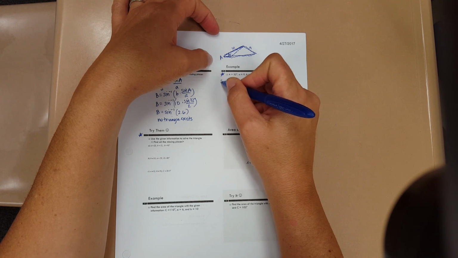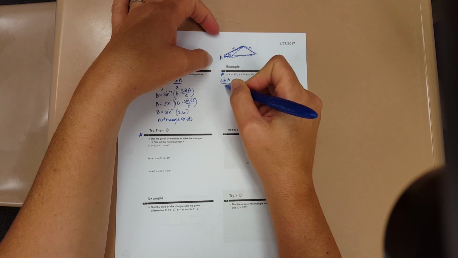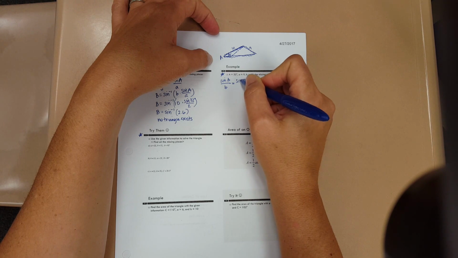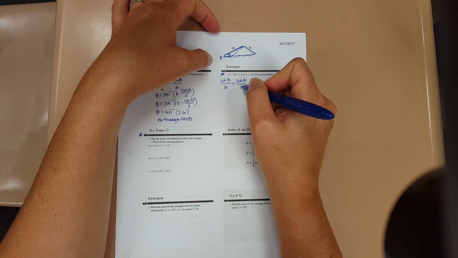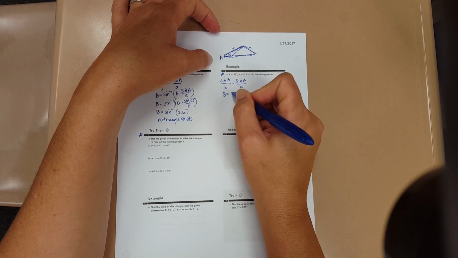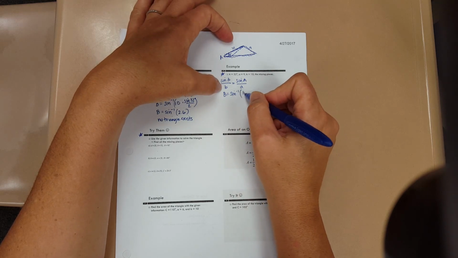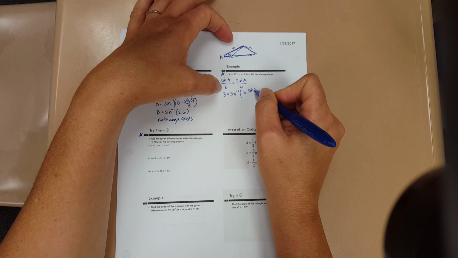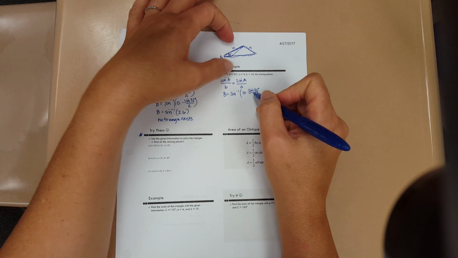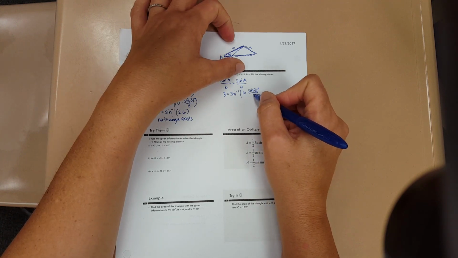So I'm going to go sine of B. Okay, and then B is going to equal sine inverse of 10 times the sine of 32 degrees, and that's going to be over 9.